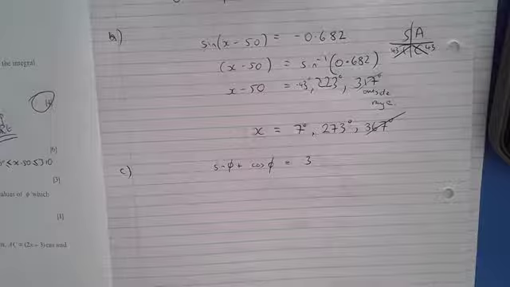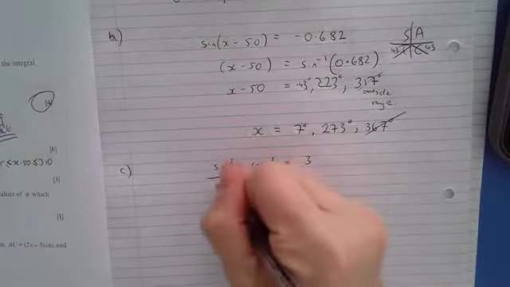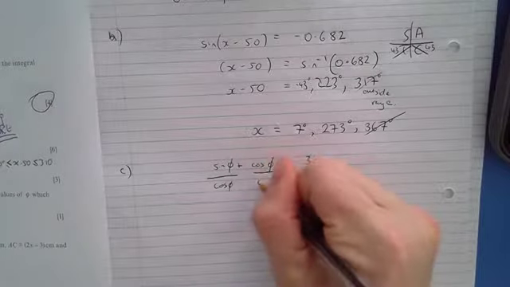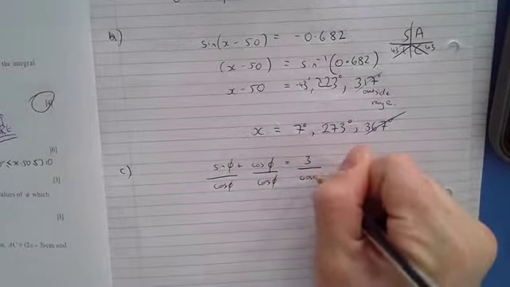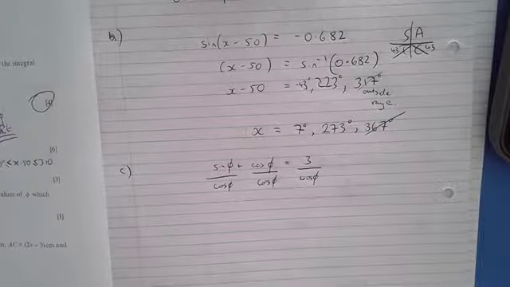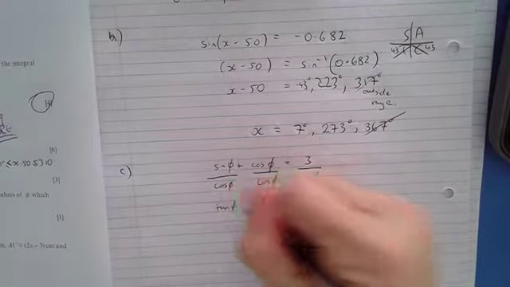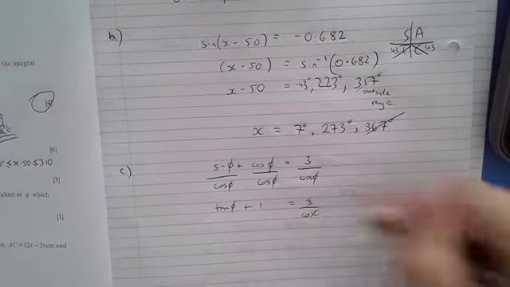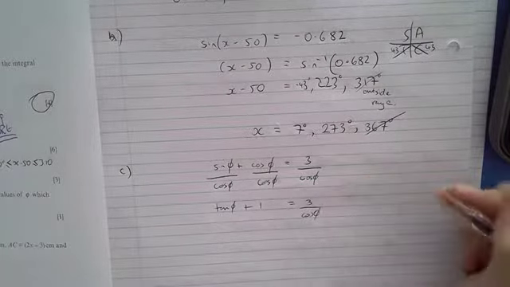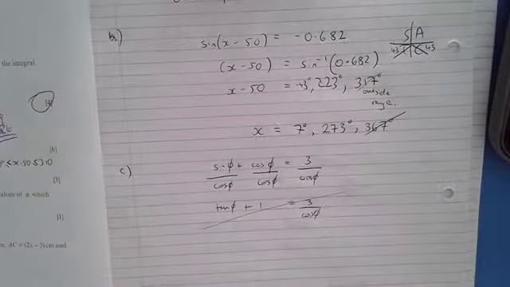Okay. So we've got two options here. Probably the best one I would do is I'd divide every single element through by cos. If I divide every single element through by cos, it still equals. Oh, actually, I think this is a stupid idea in hindsight. What do we get? We get tan phi plus 1 equals 3 over cos. No, let's not do that. It's a waste of time.